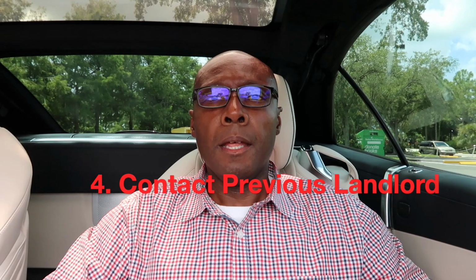Number 4, contact the previous landlords. Here are some questions I would ask the previous landlords. Does the tenant owe you any outstanding debts? Does the tenant have any history of late payments? Has the tenant caused any major damage in the rental unit? Did the tenant disrupt the neighbors or cause any major problems when they were living there? Did the tenant qualify to receive his or her security deposit when moving out? Would you rent to this tenant again in the future?